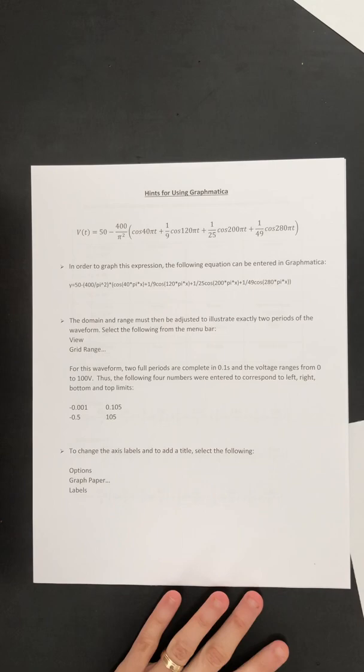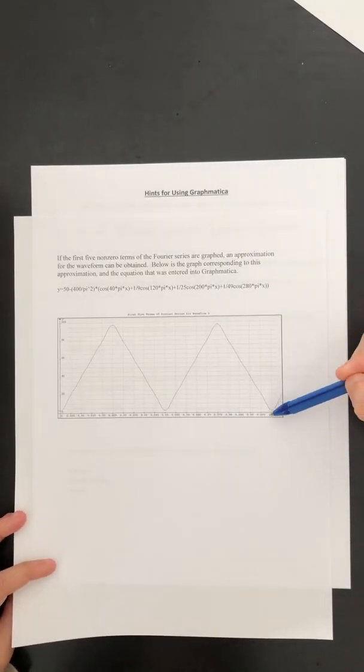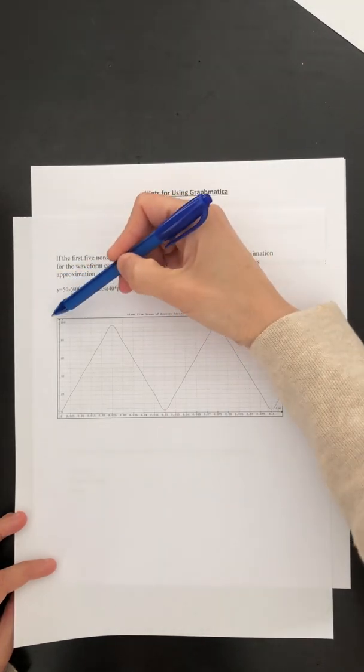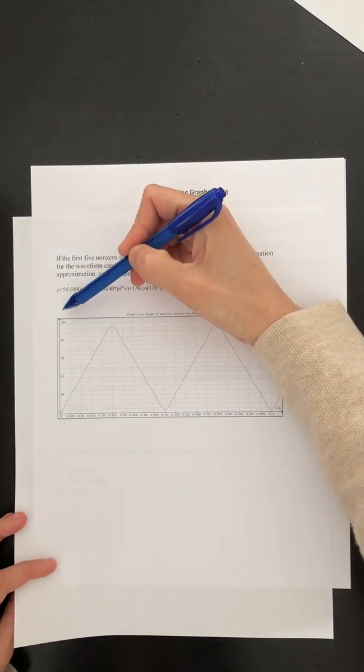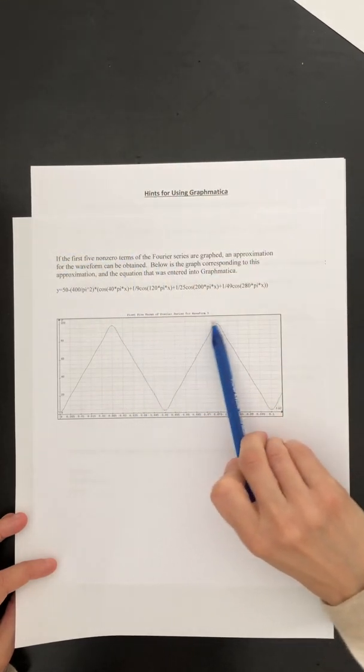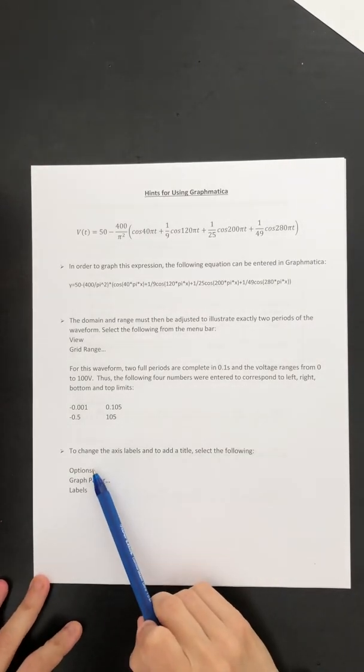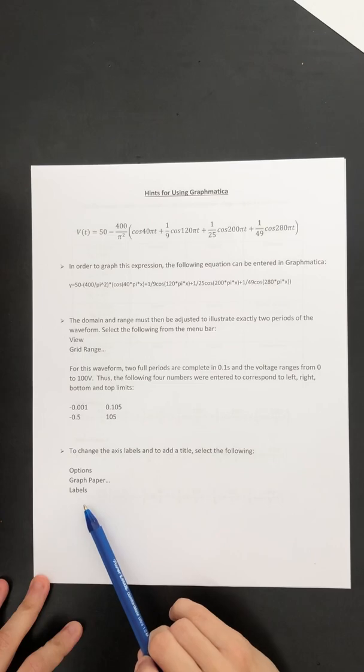And finally, make sure that this ends up saying time. I've got here time in seconds versus volts, okay? Included title. So the title I wrote here was first 5 terms of Fourier series for waveform 5. So I'd like you to do that. And this is how you do it. You go to options, graph paper, and labels.